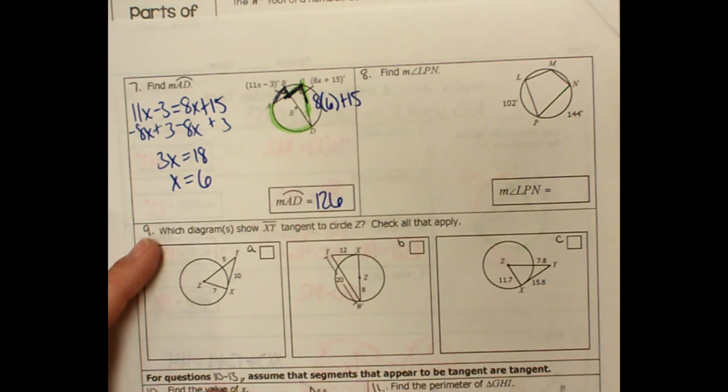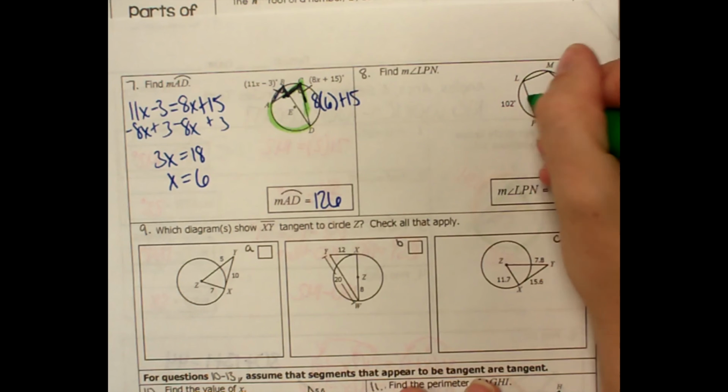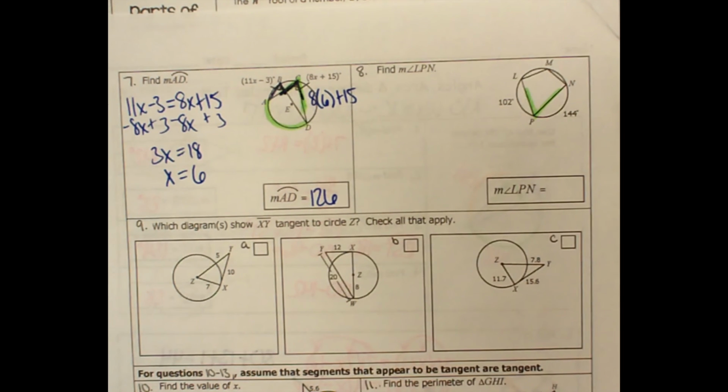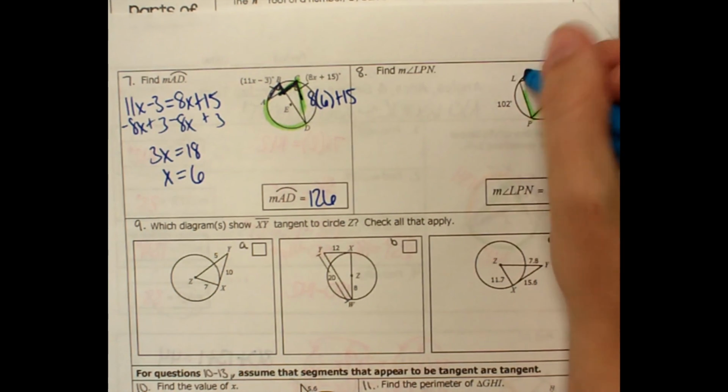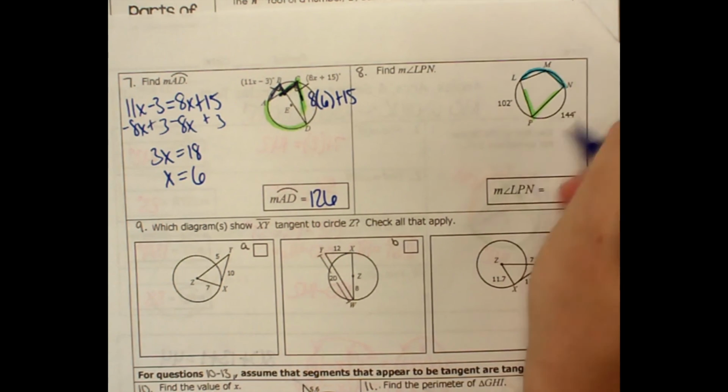Number 8. It says find the measure of angle LPN. So LPN would be this angle right here. So what we can do, they give you two of the arcs, so you can find this arc right here by knowing that the whole thing is 360.